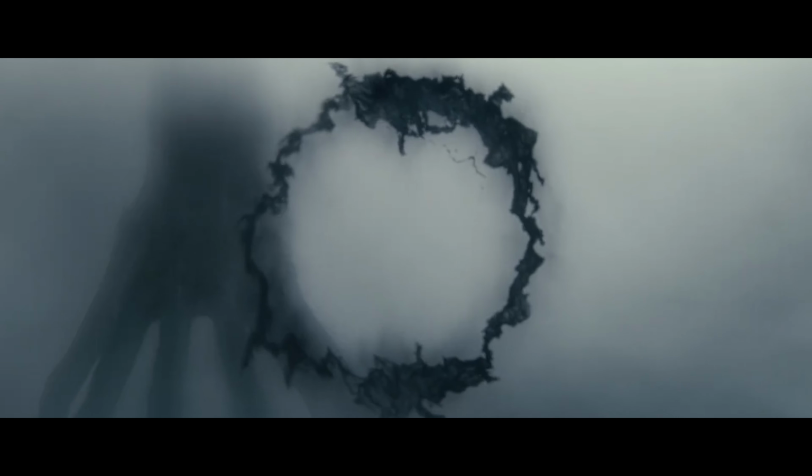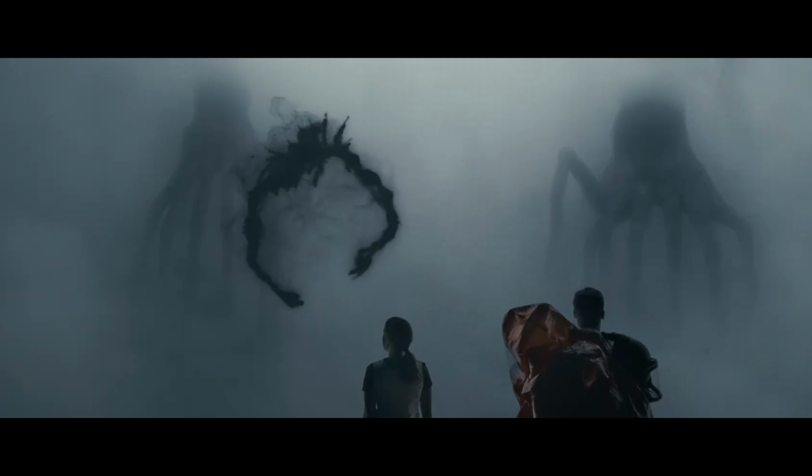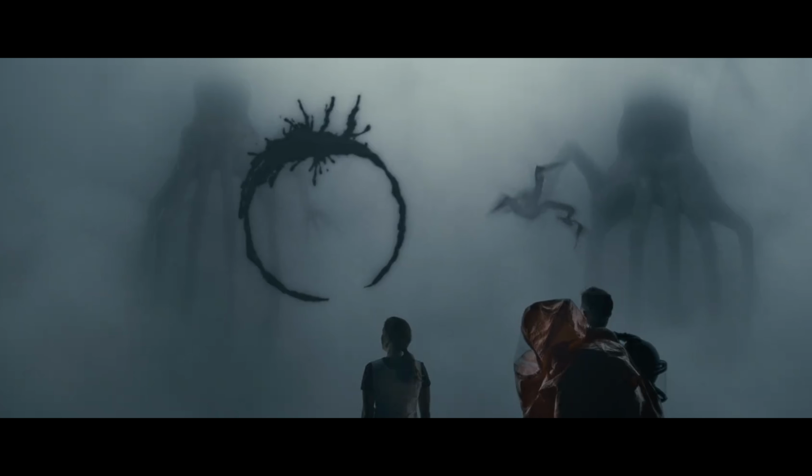Now, the language of the heptapods, or the aliens, is written in circular logograms. There is no beginning, no end, everything expressed at the same time. What this means is they don't experience time linearly from past to the future, but experience it as a full circle. When Louise learns their language, her brain actually rewires. She doesn't just translate their words, but she starts experiencing time the way they do.